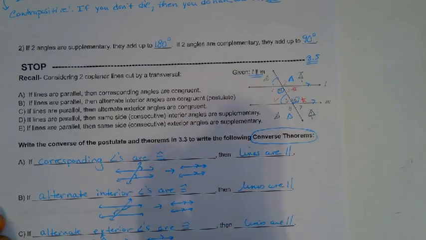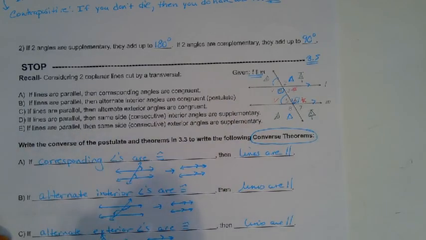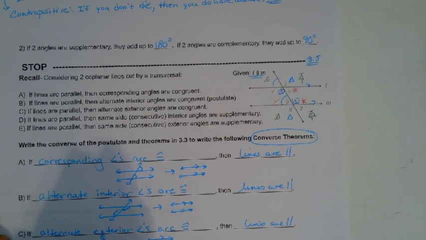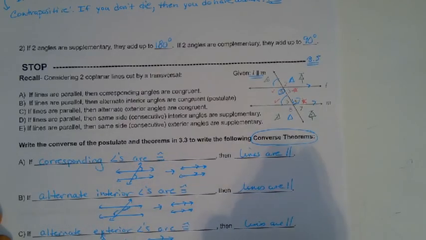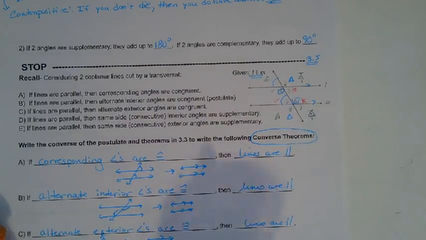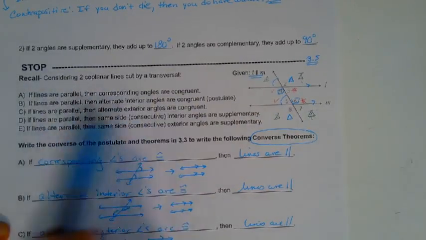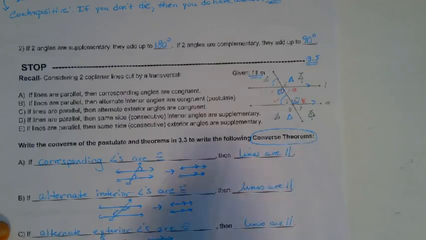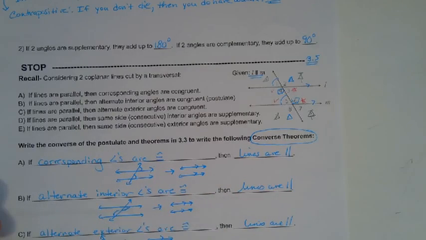Letter D. If lines are parallel, then same side consecutive interior angles are supplementary. So if same side angles are supplementary, then lines are parallel. You get the picture? We're writing the converse, and these theorems and postulates here, if we write the converse, these are also true. So same side angles are supplementary.